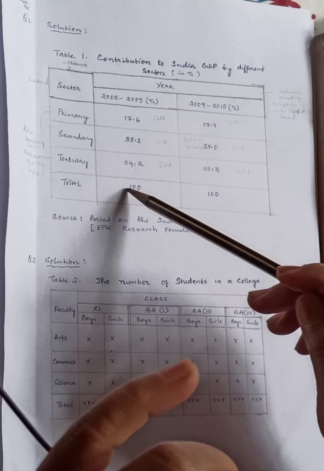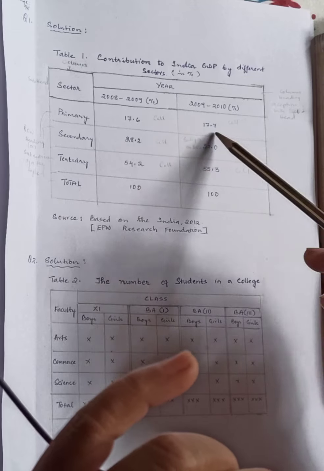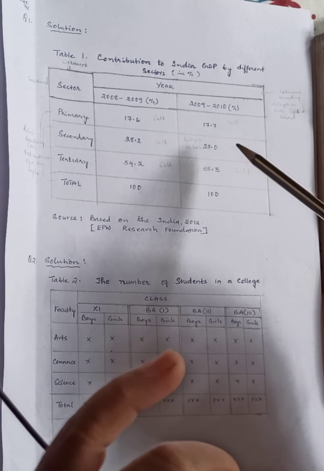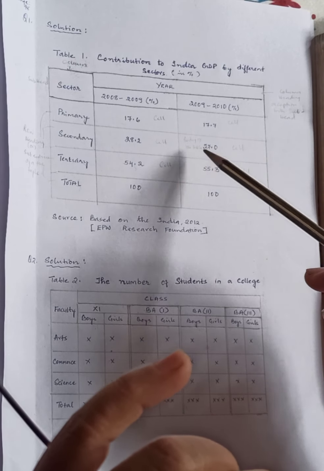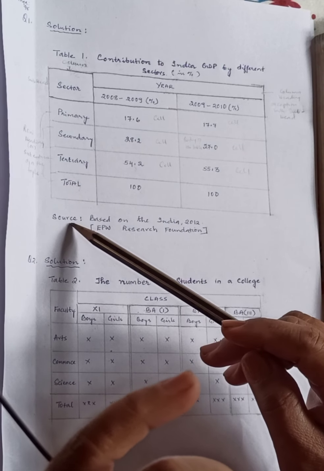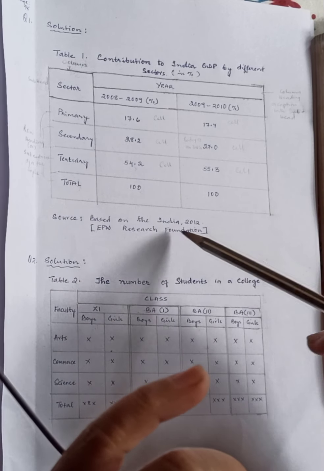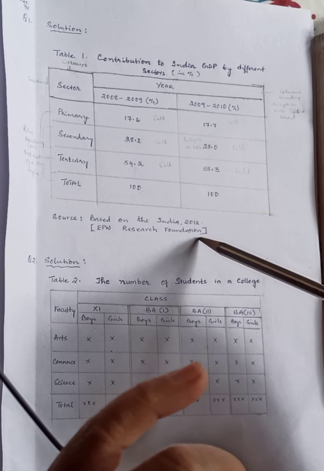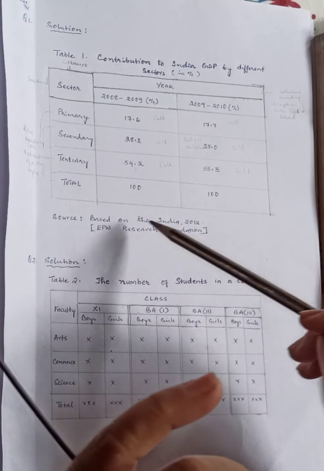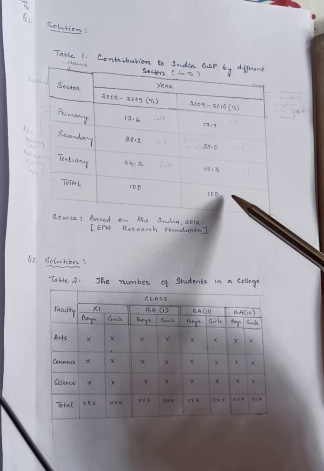So we simply total up the figures. All these places where we put the numerical figures are called the cells of a table, or the body of a table. Since a footnote is not given in the question, only the source is given, we write here: based on India 2012, EPW Research Foundation. From this information we are framing the table. This is the solution for question number 1.